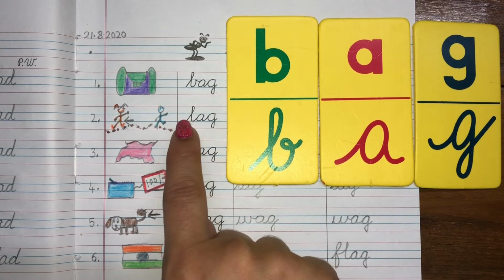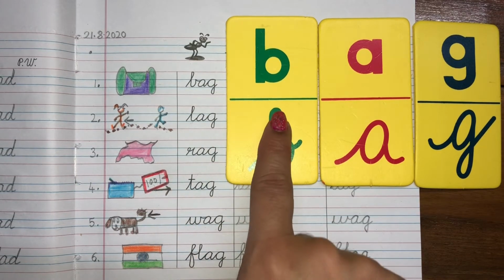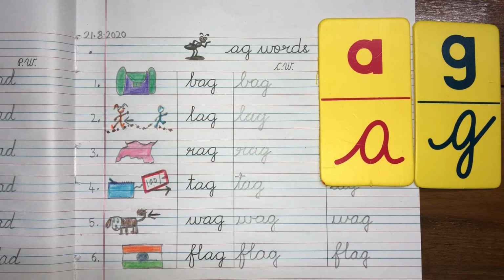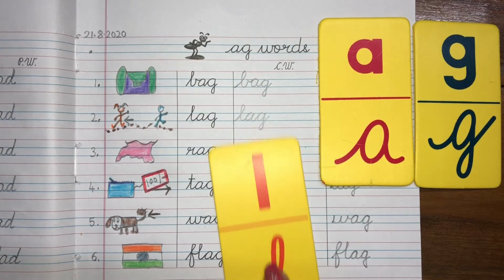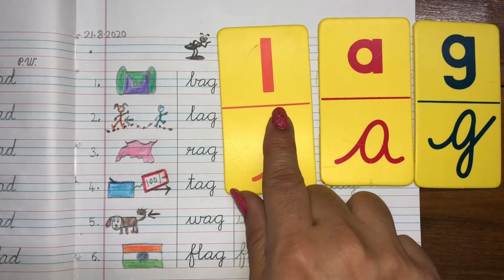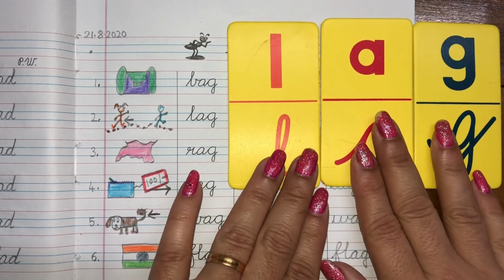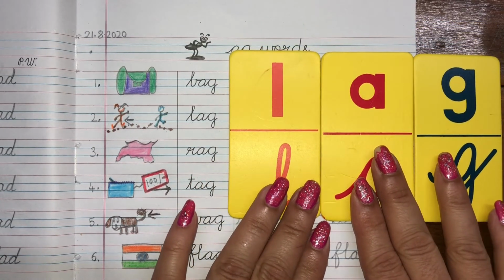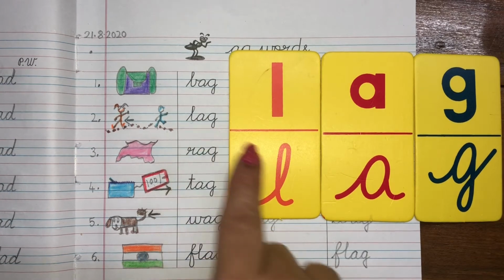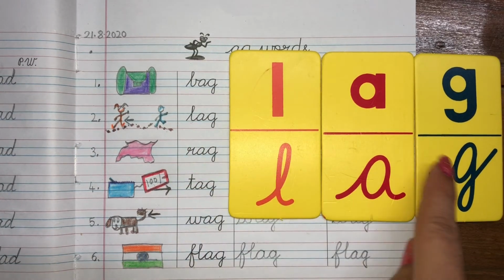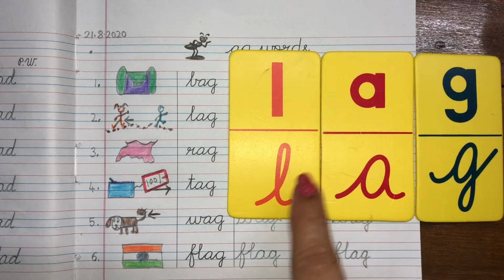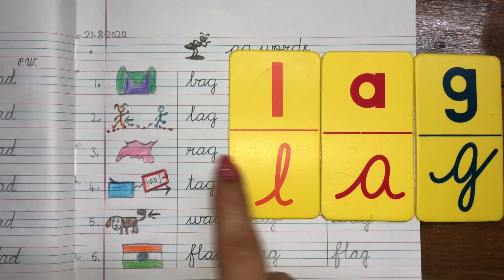Next word, lag. So the first sound changes and L comes in and joins. Let's read. Now children, read loudly. Lag, lag.